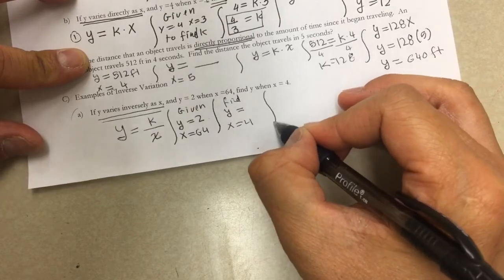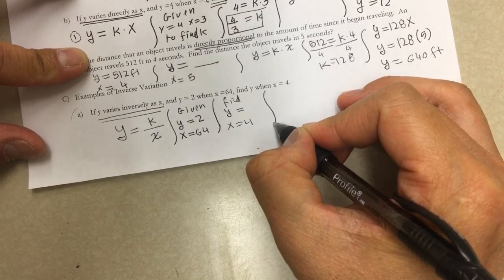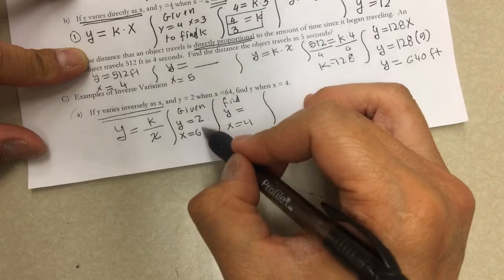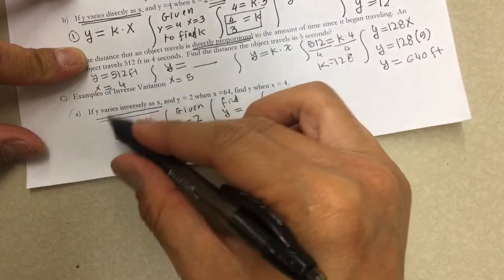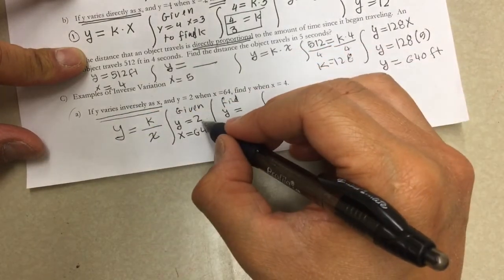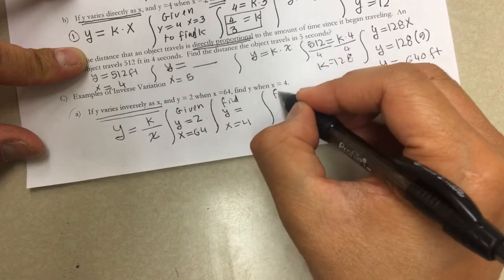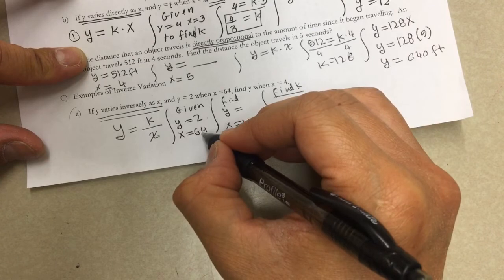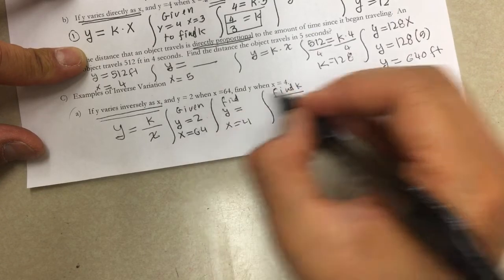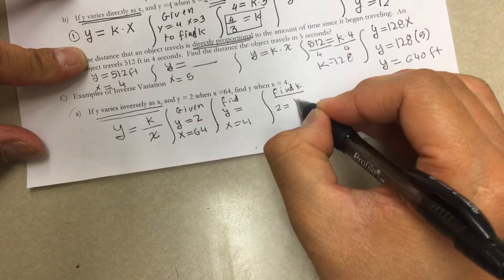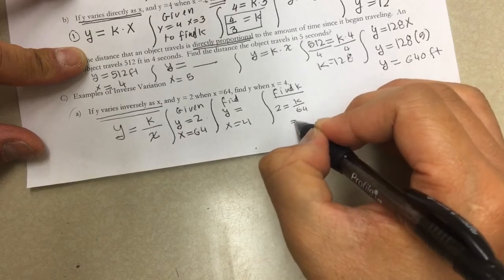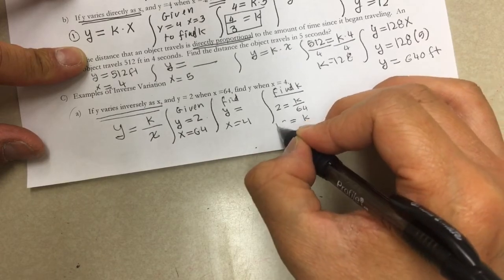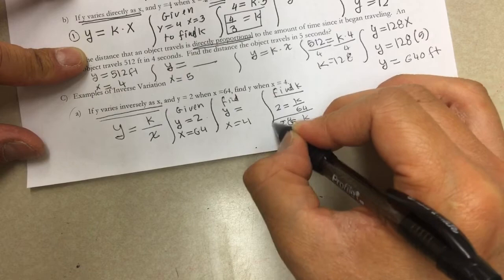So we are going to first use the information to find k so that we can complete the equation. So maybe here write find k, plug in x equals 64 and then 2 for y. If we multiply both sides by 64, it turns out that k equals 128.